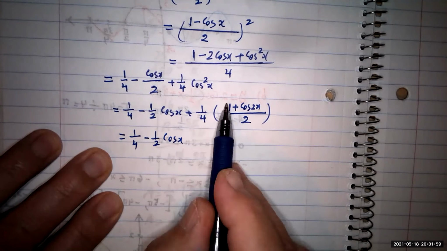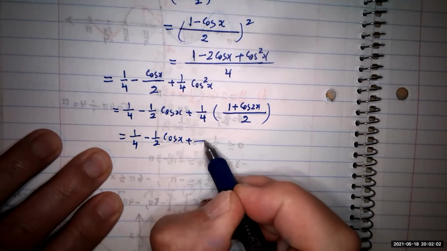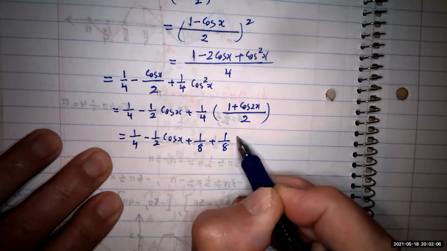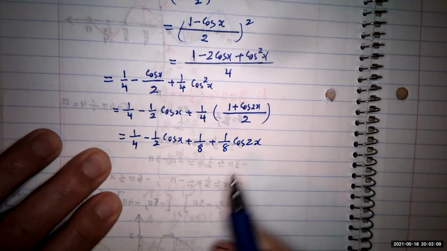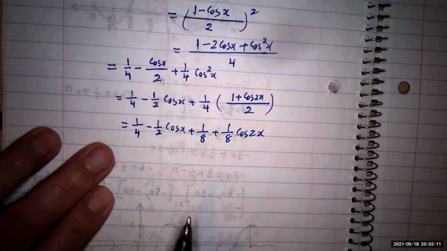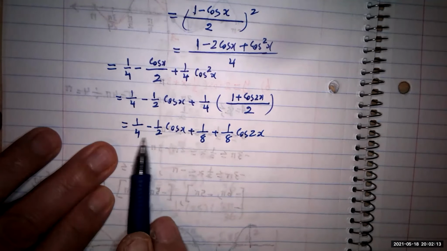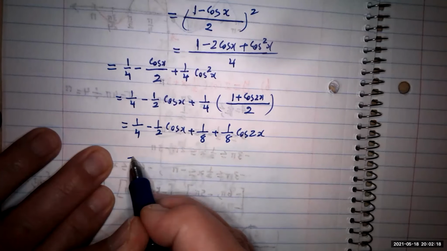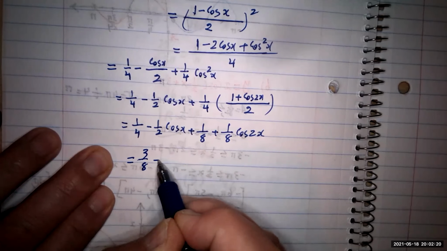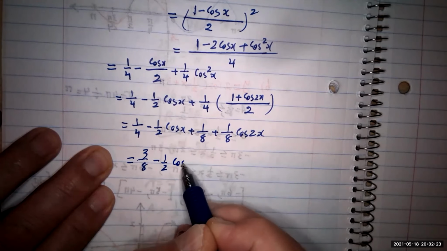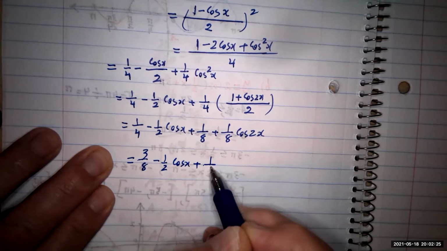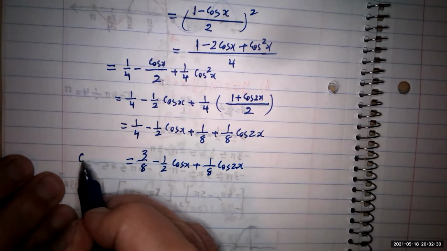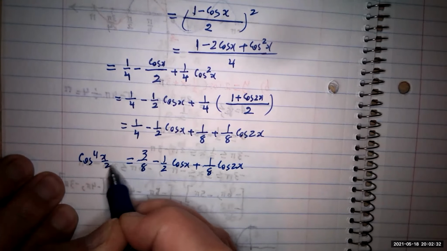This would be 1/8, and if you break it, we did before, it's going to be 1/8 plus 1/8 cosine of 2x. There's always the chance to simplify these two. That's going to be like 2/8 and 1/8, which would be 3/8. So 3/8 minus 1/2 cosine of x plus 1/8 cosine of 2x. That gives you cosine to the 4th of x half.